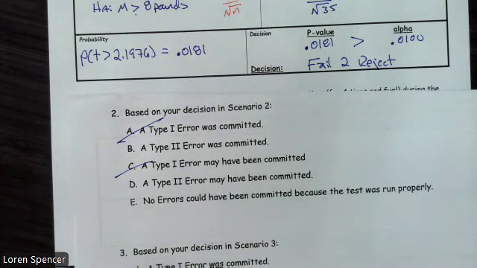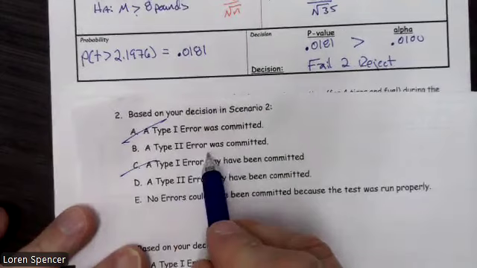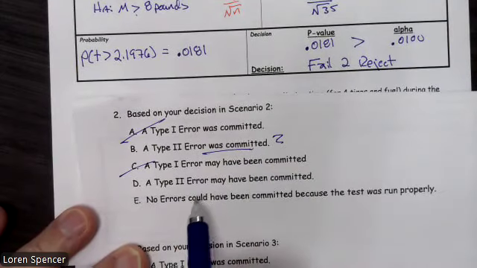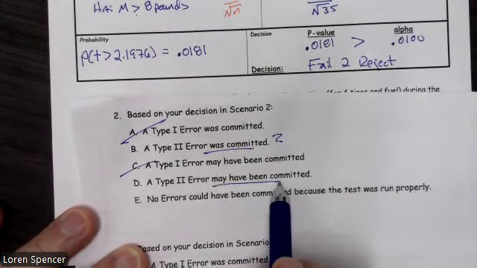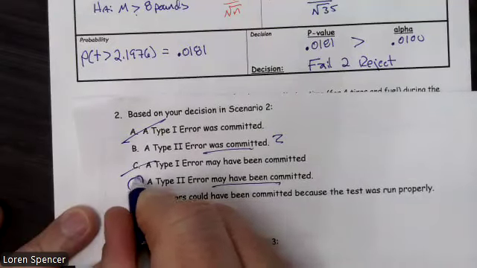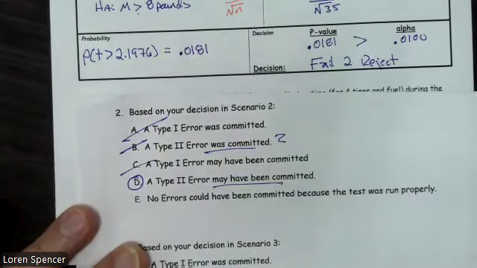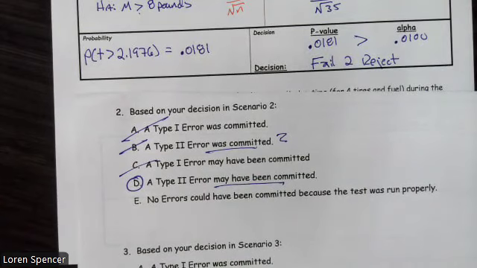All right. When we do this, we don't know that we committed an error. We just know that we might have committed the error. So we don't know that it was committed. So that's possible, but the better answer is to say that it may have been committed. We don't know if it happened. We didn't make a mistake. We just may have gotten a bad sample by random chance alone. All right.